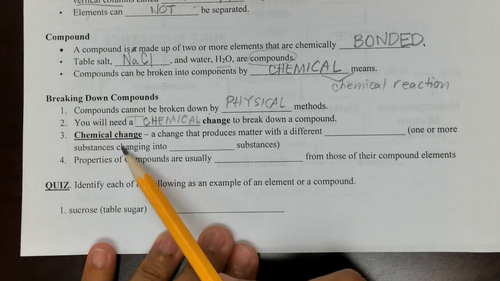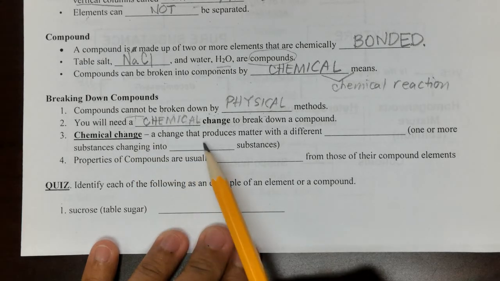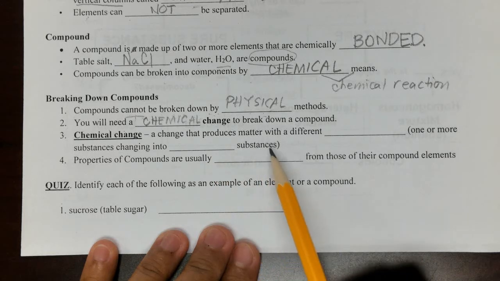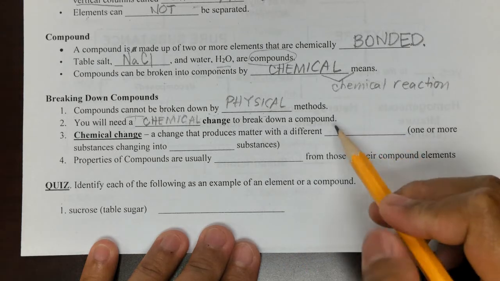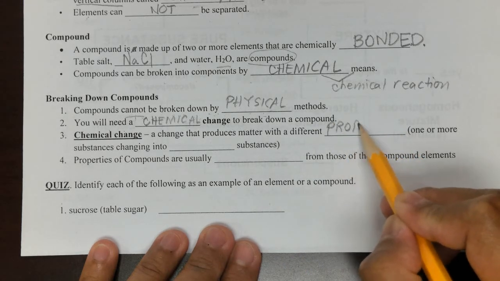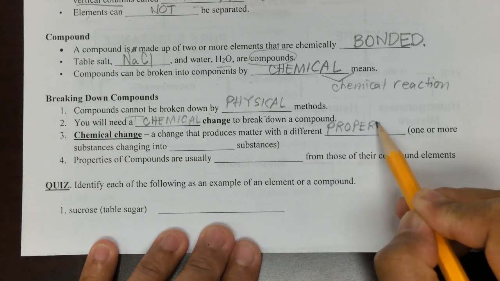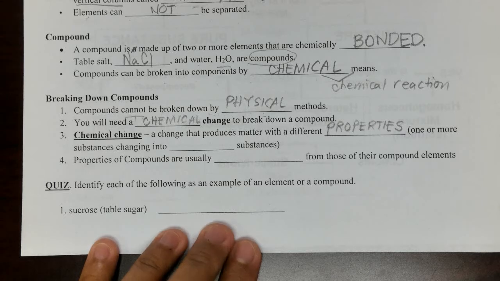And number 3 is a recall of what chemical change is all about. It's a change that produces matter with a different identity, like NaCl. When they form NaCl, the properties change. So every time there is a chemical change, the properties will change because you're forming a different substance.